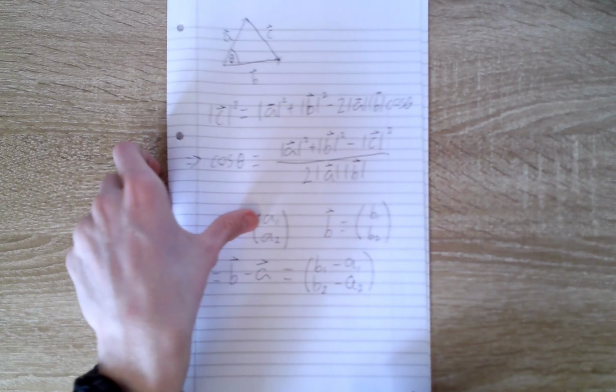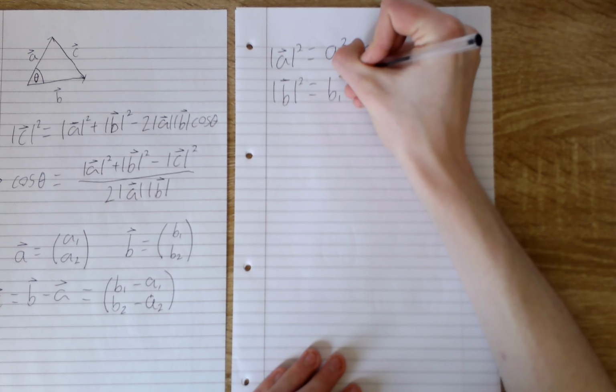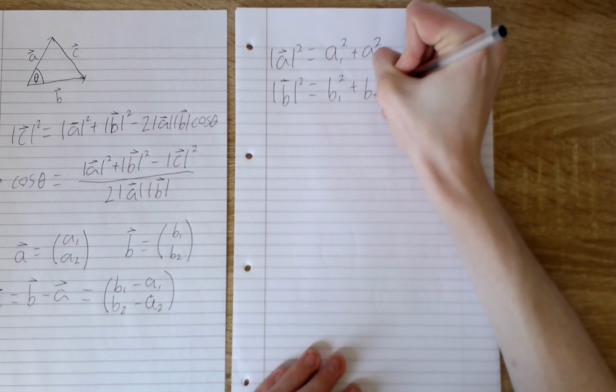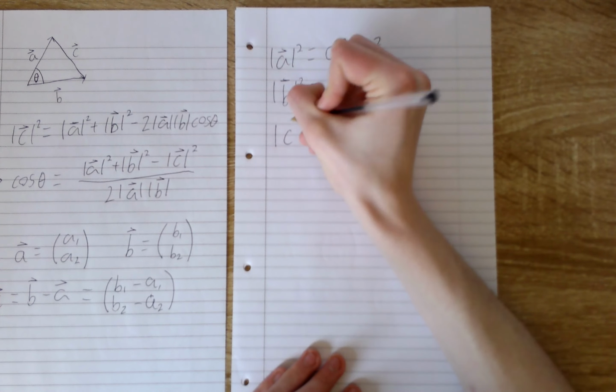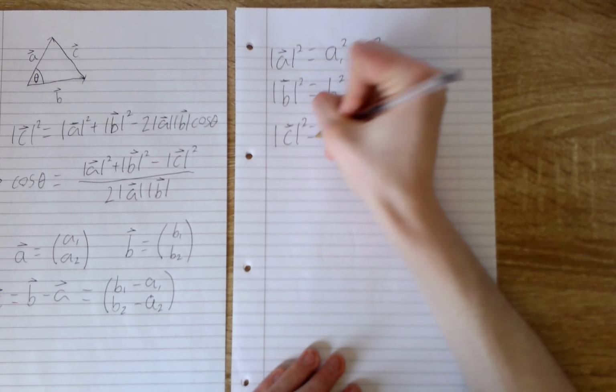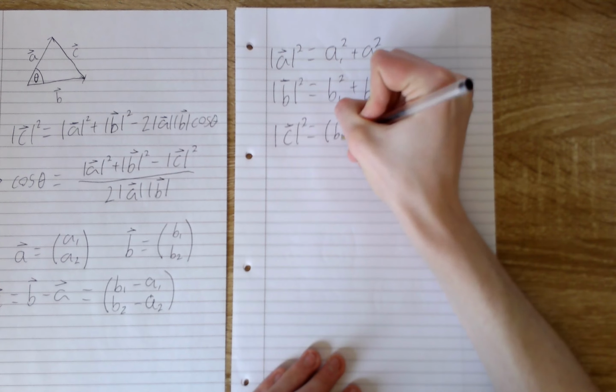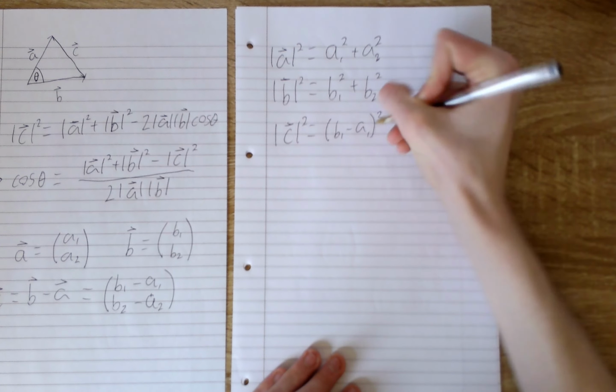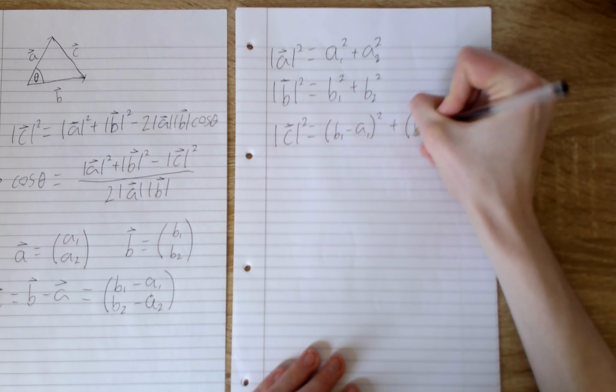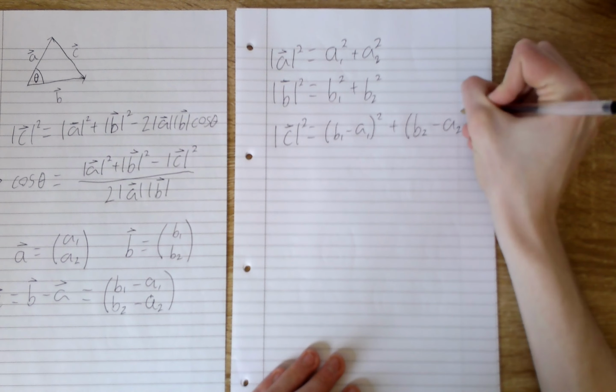So we get that the magnitude of a squared is equal to a1 squared plus a2 squared. The magnitude of b squared is equal to b1 squared plus b2 squared. And the magnitude of c squared is equal to b1 minus a1 squared plus b2 minus a2 squared.